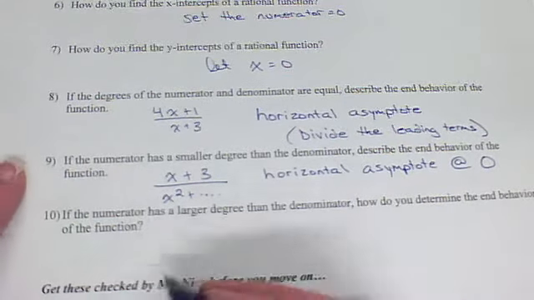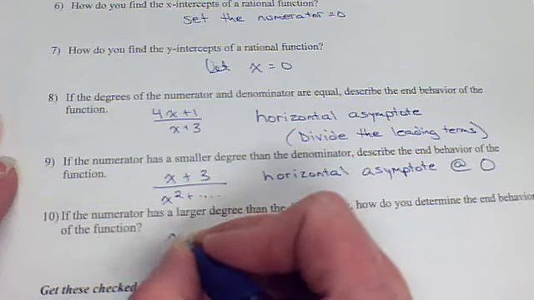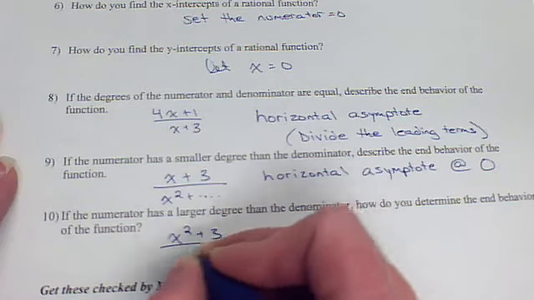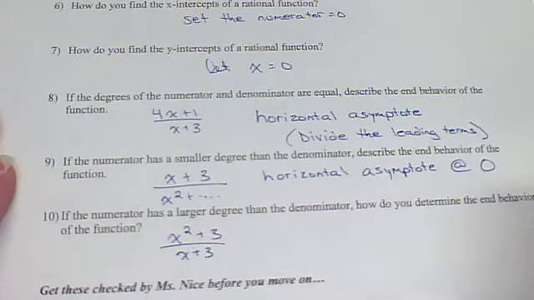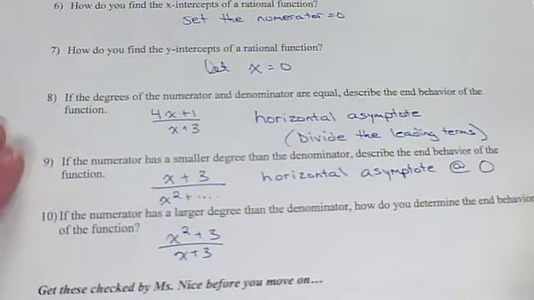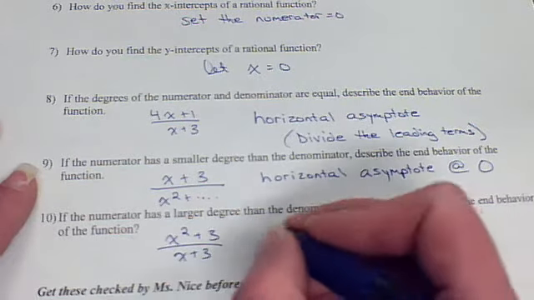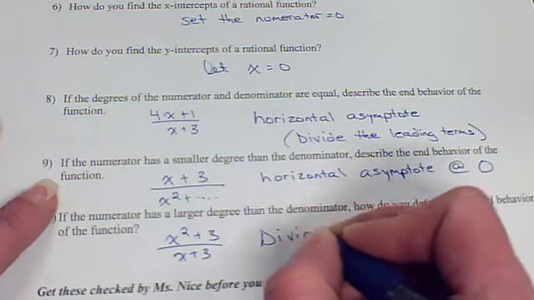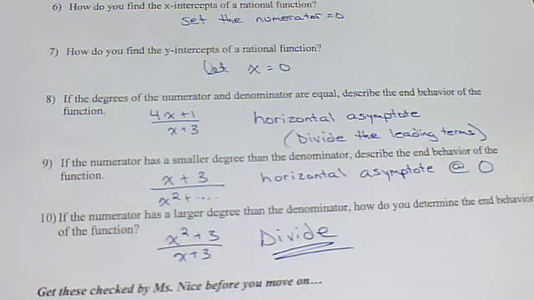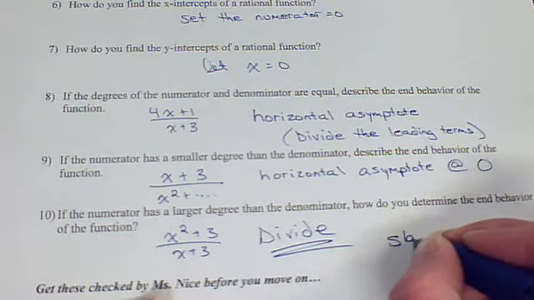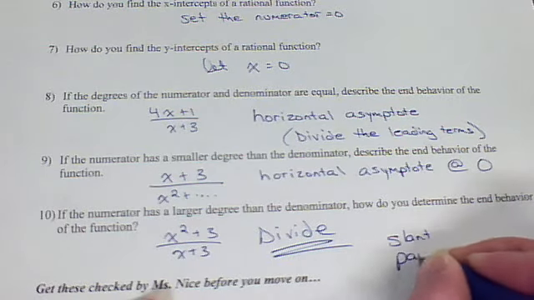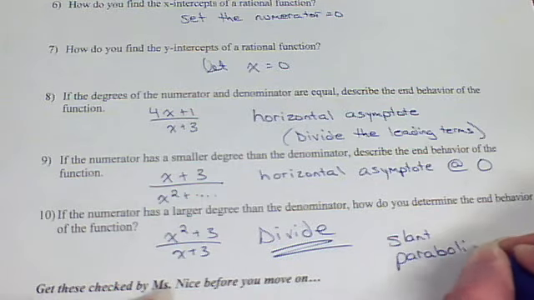Now, the last type is when the numerator has a larger degree than the denominator. How do you determine the end behavior? Well, you divide. If you divide, you're going to figure out what your end behavior is. Now, your options are, you could have a slant, you could have a parabolic. It just depends on what your answer is.